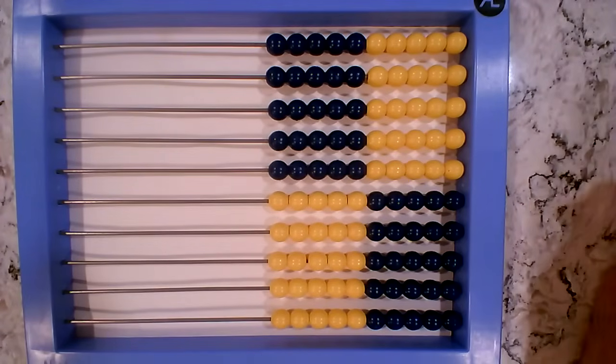Hi there, I understand we're having some difficulty with the 2-5 strategy. So this is what I would do if I had a student who was struggling with the 2-5s.